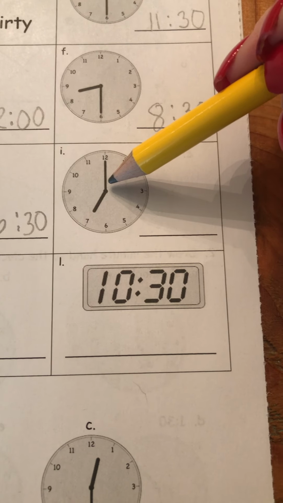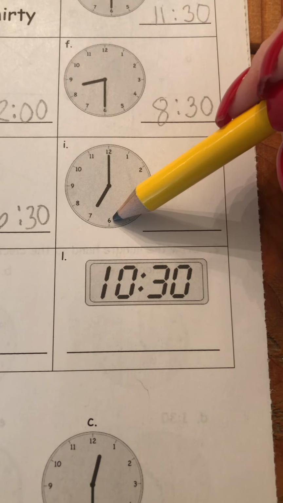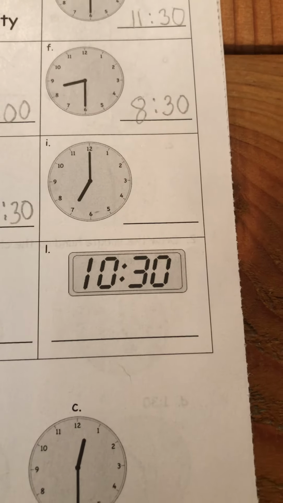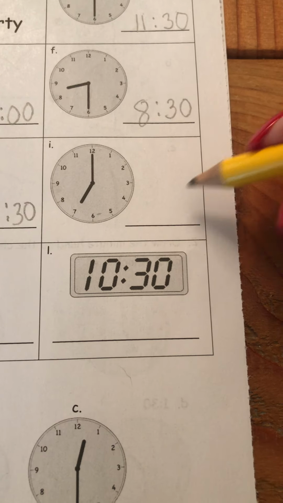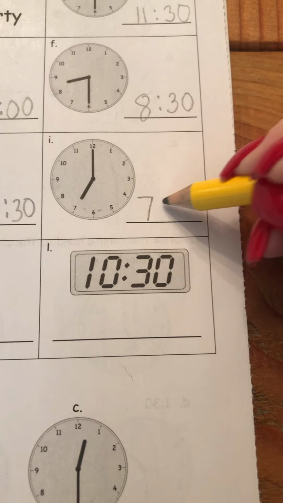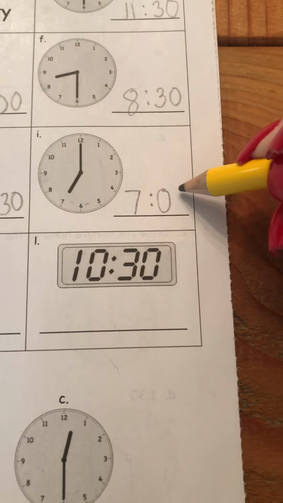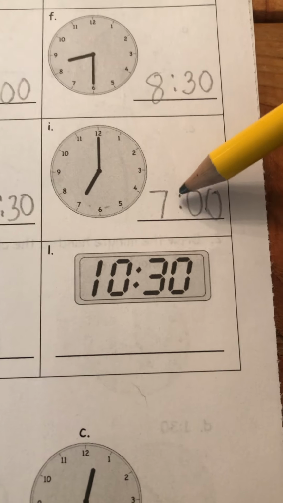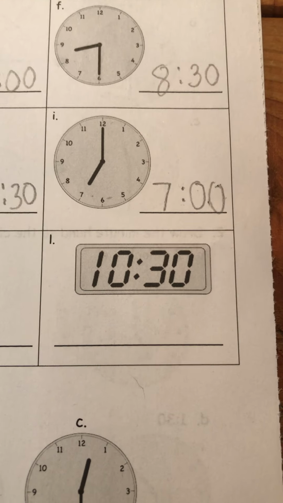Okay, our minute hand is not pointed at the 6 this time. It's pointed at the 12. So what does that mean? O'clock. Very good. So our hour hand is pointed at the 7. Our minute hand is pointed at 12, so that means o'clock. And we write o'clock 00. 7 dot dot 00.